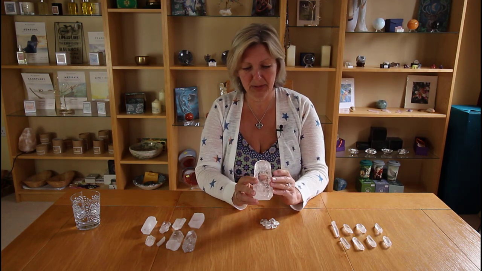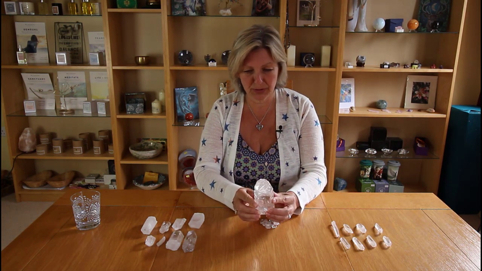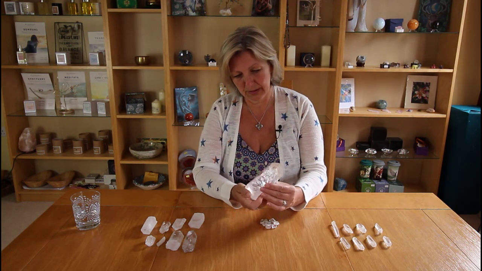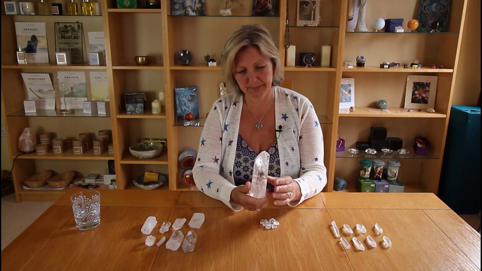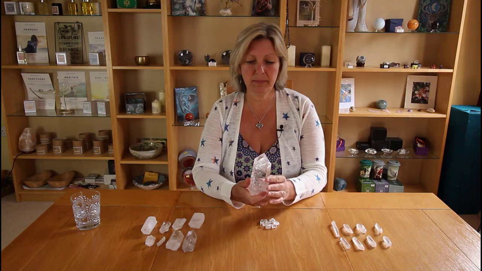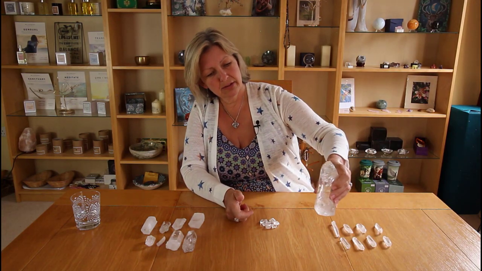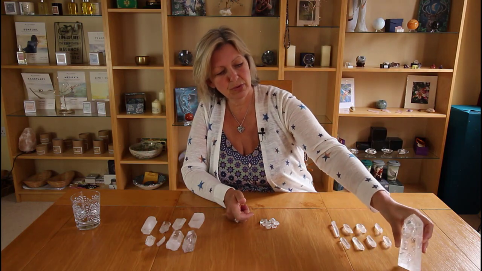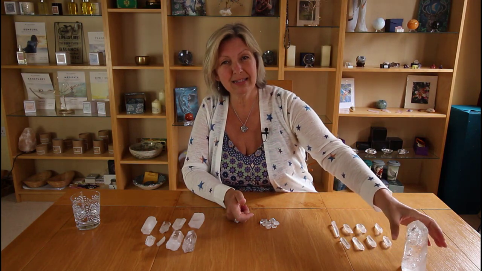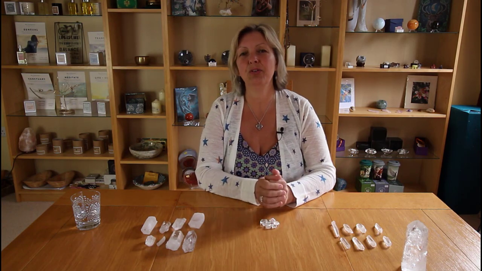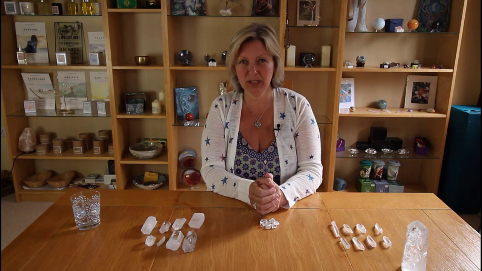And this is an example of a beautiful, stunning quartz crystal with all its different facets. Quartz is used for many things in our world today, and the main use of quartz within a crystal grid is amplification. It amplifies the energies around it, or the intention that we're going to actually put into it.